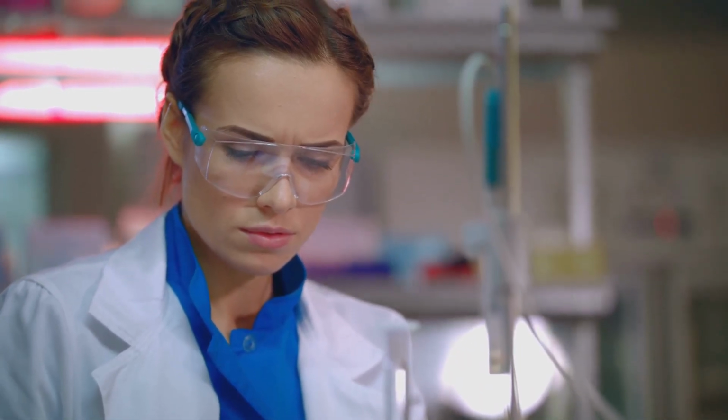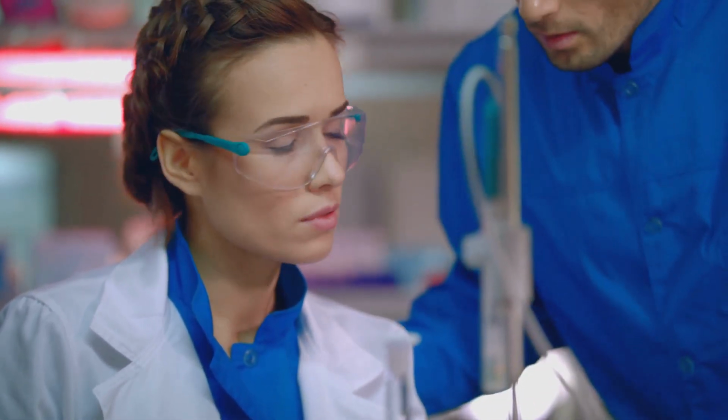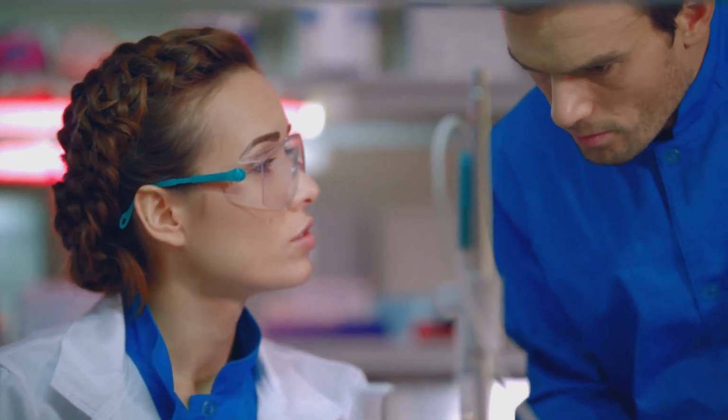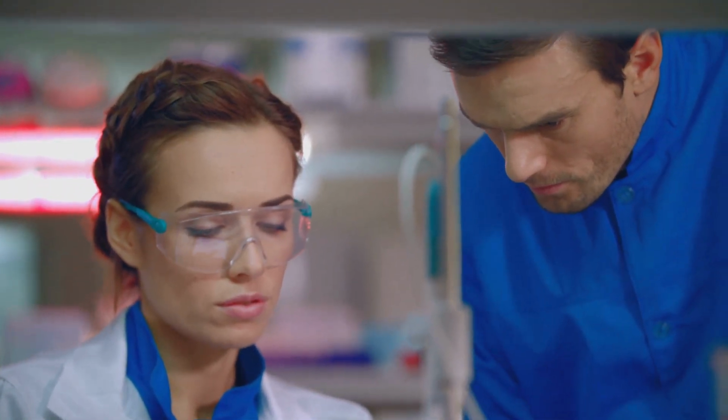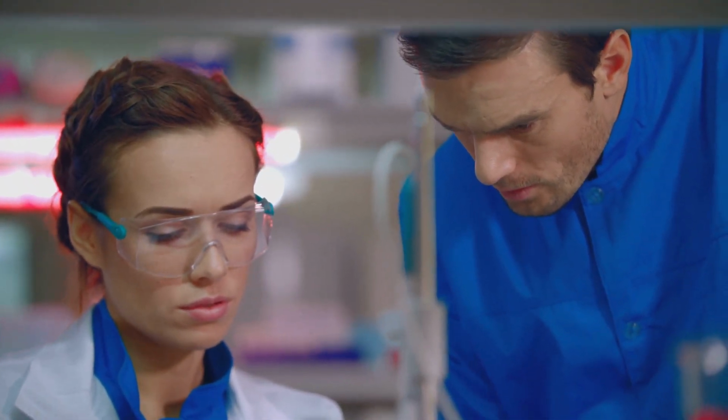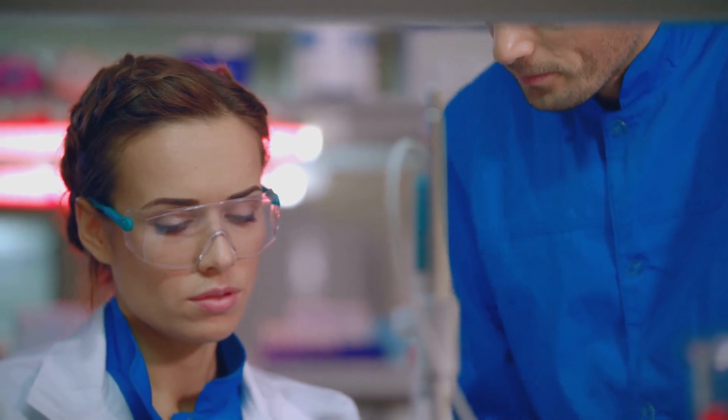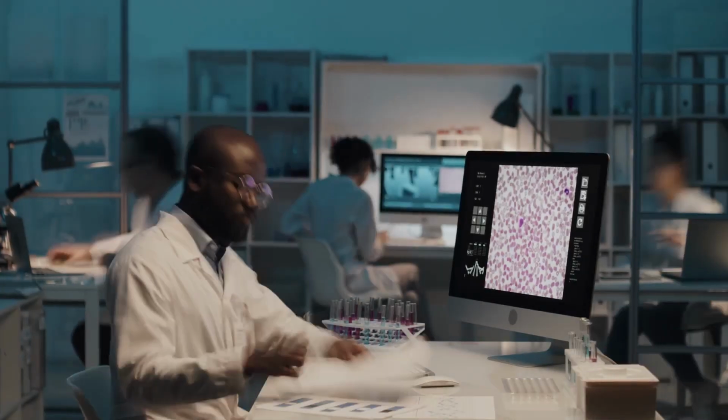It's about breaking down the silos that often separate scientific disciplines, fostering open communication, and embracing a spirit of collaboration where the collective knowledge of many minds can be harnessed to address the world's most pressing challenges.